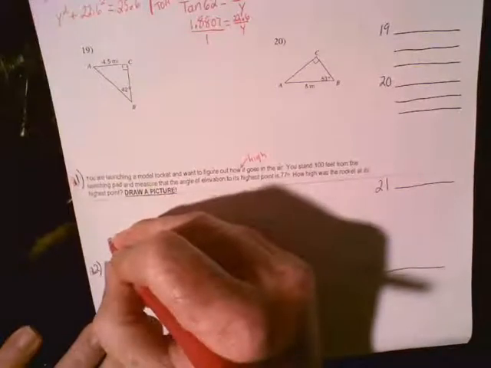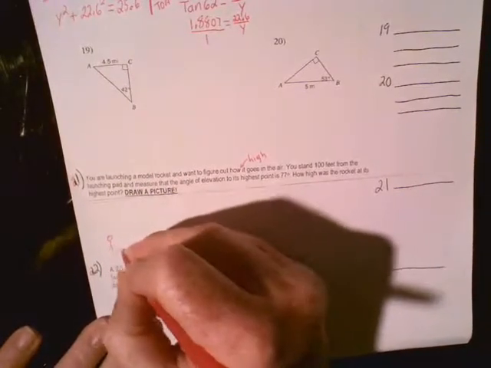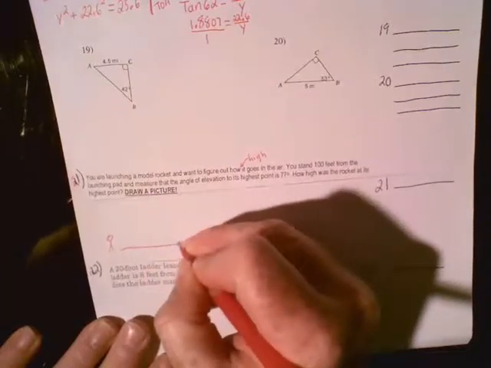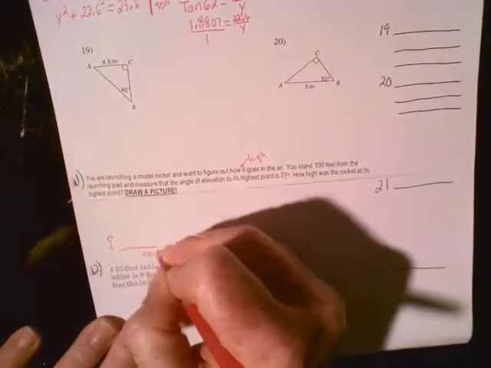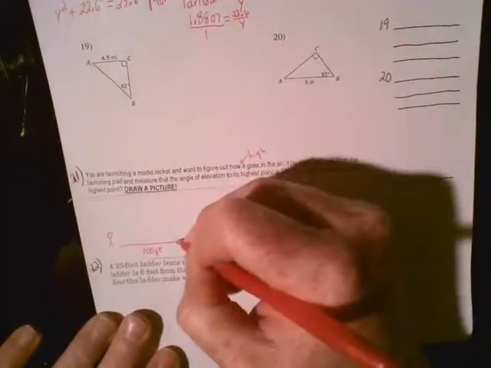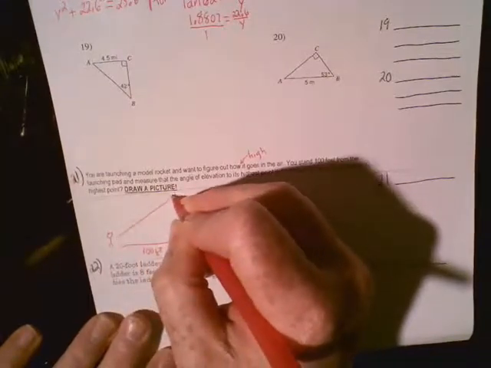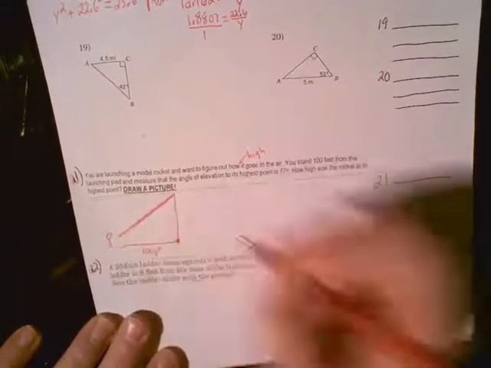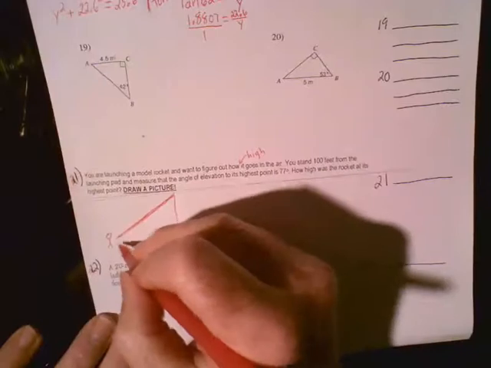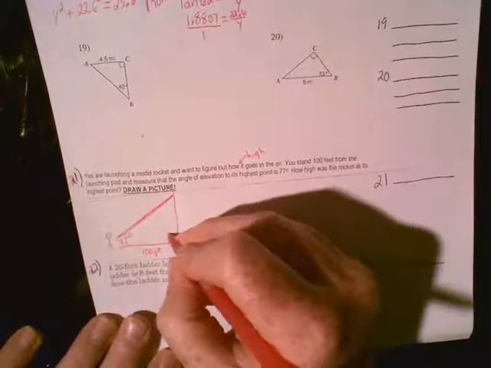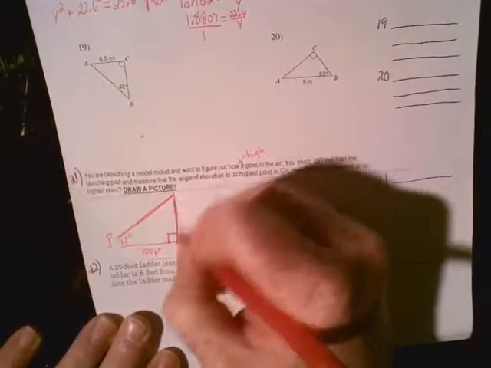So you're standing here. The launch pad for the rocket is over here somewhere, 100 feet away. The rocket goes up in the air, and the angle of elevation is the angle that you measure using whatever it is that you use to measure, going up right there. So that's 77 degrees. Notice we have a triangle here. Hopefully your rocket went straight up, so that's a right angle. And we want to figure out how high up the rocket went. Well, that's this side over here, so we're going to make it X.